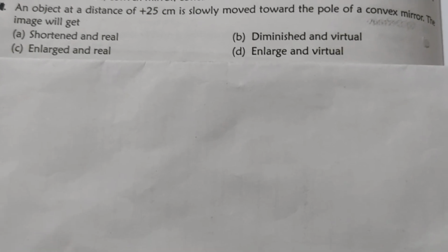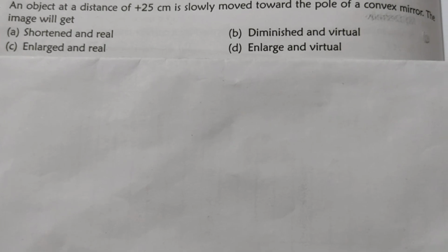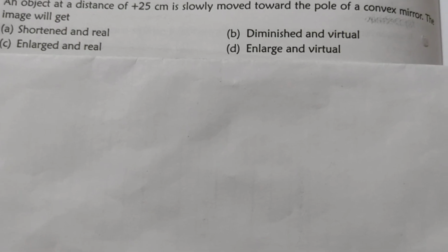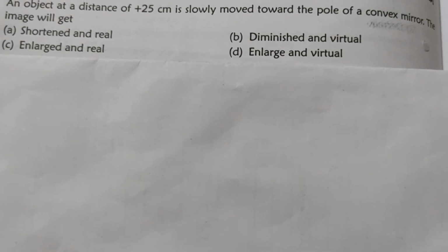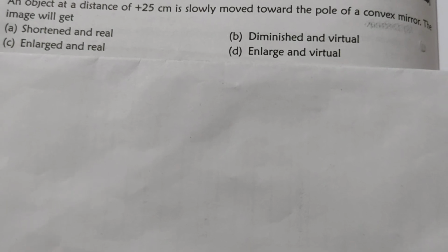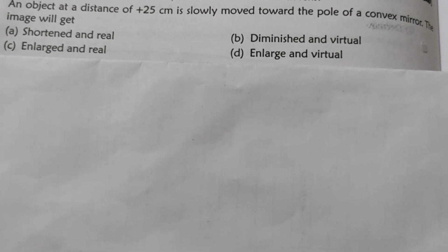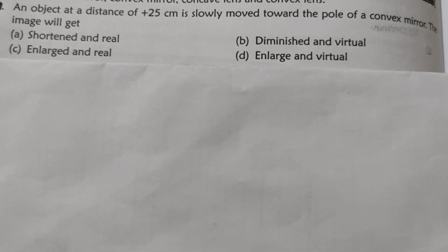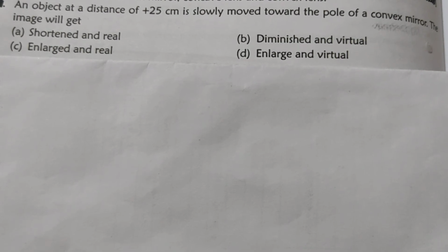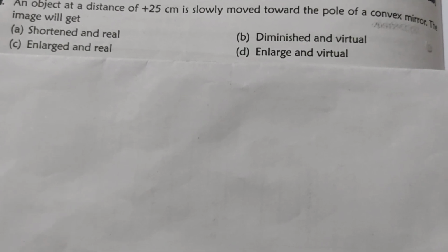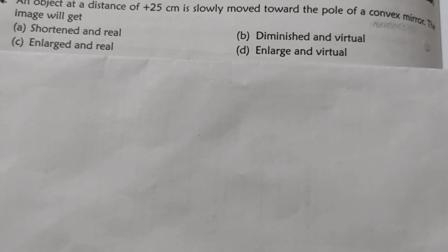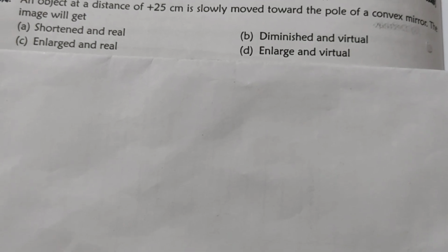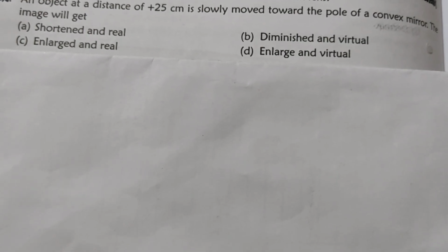Now the next MCQ is, an object at a distance of plus 25 centimeter is slowly moved towards the pole of a convex mirror. The image will get. Now remember students, in case of convex mirror, when the object is at infinity, highly diminished virtual erect image is formed at the focus. Okay, and for all other cases, for all other object distances, image is always diminished and it lies close to the convex mirror, closer than the object is.